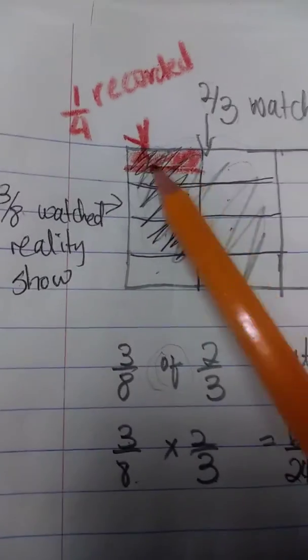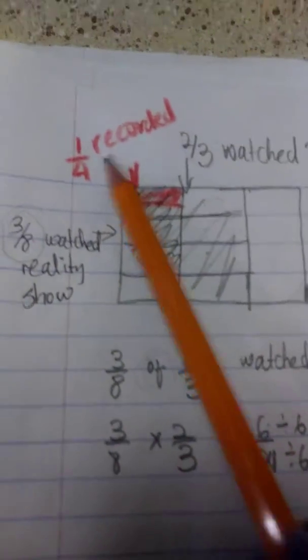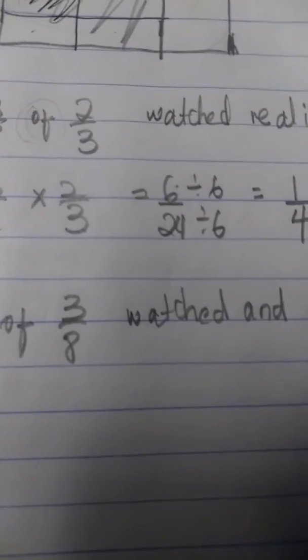Okay, so let's find out how much this is in comparison to the whole. Of the students that watched the show, what is the fraction of the students that watched the show? It's 3/8. Of the students that watched the show, a quarter of them recorded. So these students watched and also recorded the show. So a quarter of 3/8 watched and recorded the show.